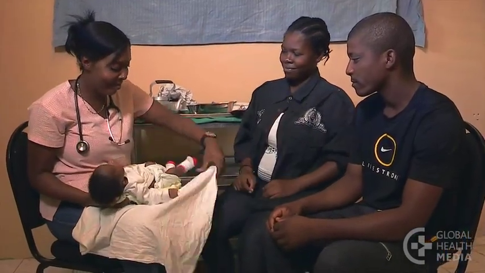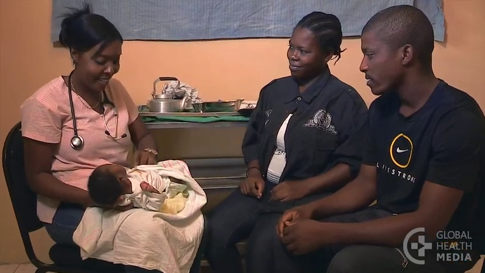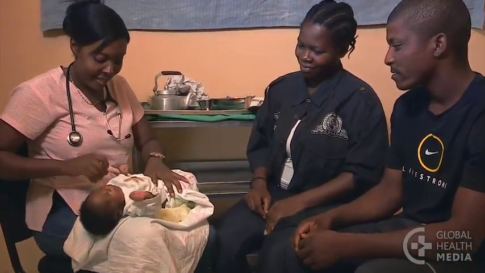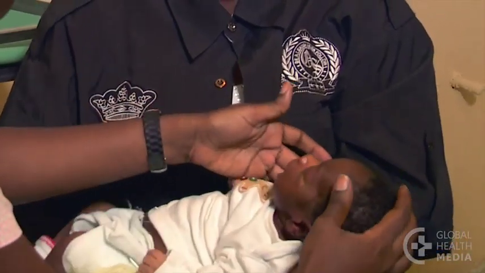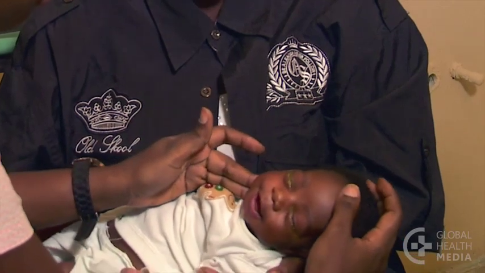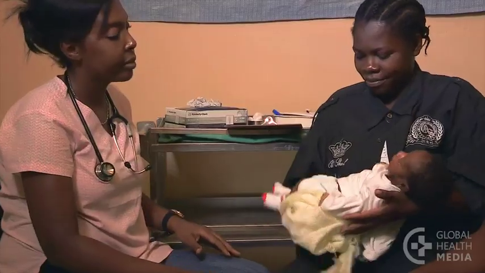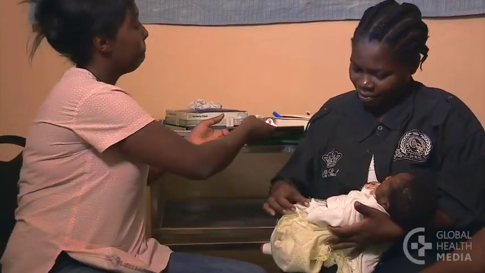First, take a history. These parents have brought their 5-day-old baby to the clinic. They are concerned his eyes are crusty. He is otherwise healthy and feeding well.